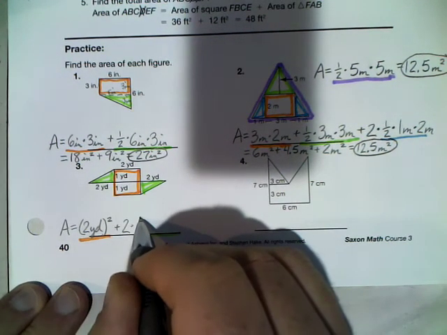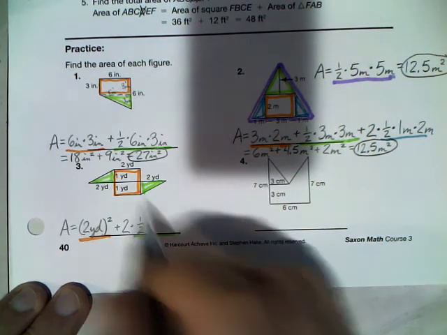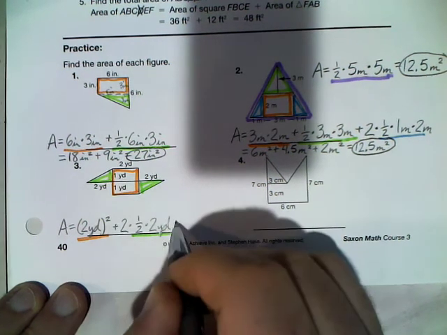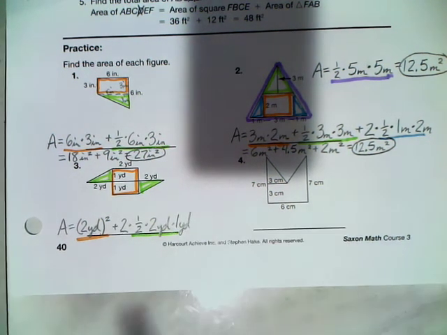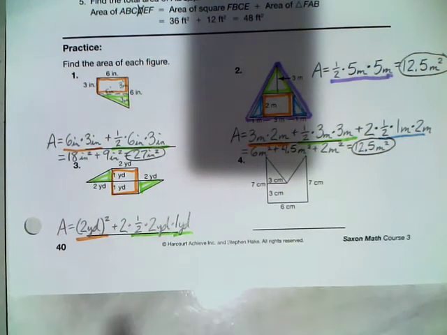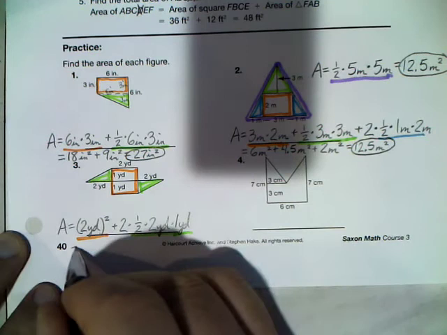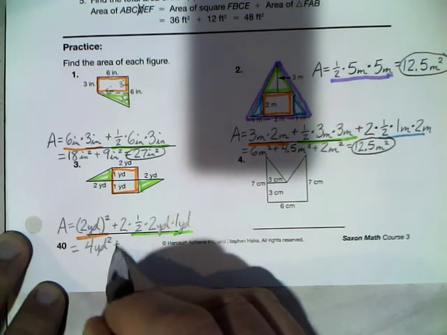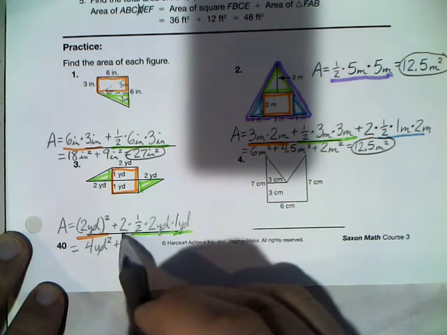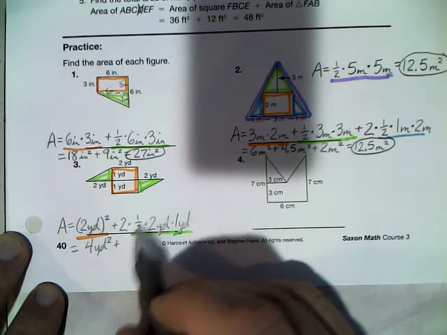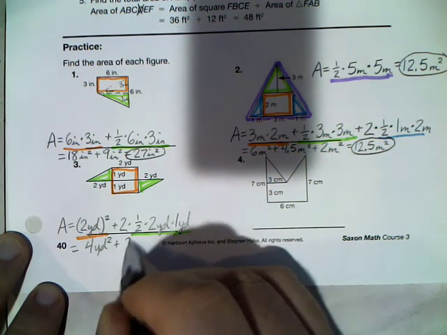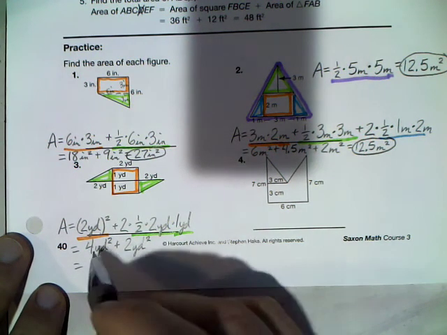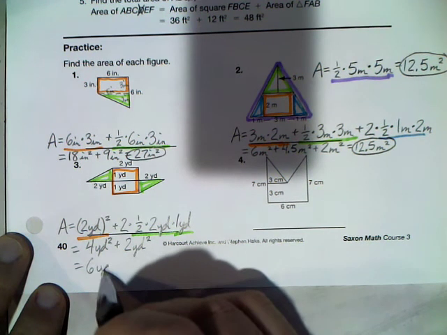So since they're triangles, it'll always start with 1/2 times base. We could make 2 yards the base, and then the height is 1 yard. And now we simplify. So 2 yards squared gives me 4 square yards. And then down here, 2 times 1/2 becomes 1. So this is really 1 times 2 times 1 is 2 square yards. Well, first give me 4 square yards plus 2 square yards is 6 square yards.